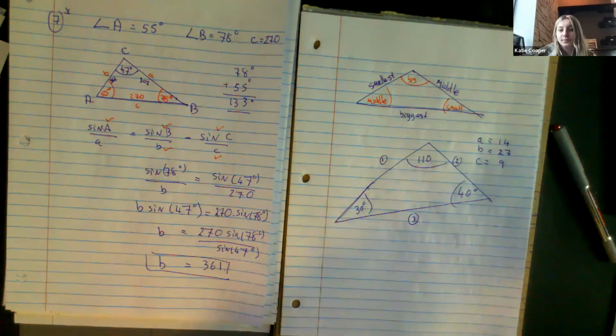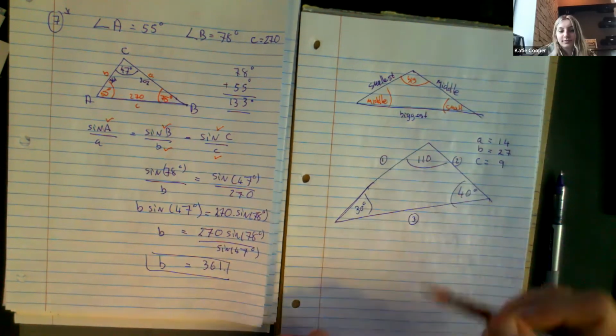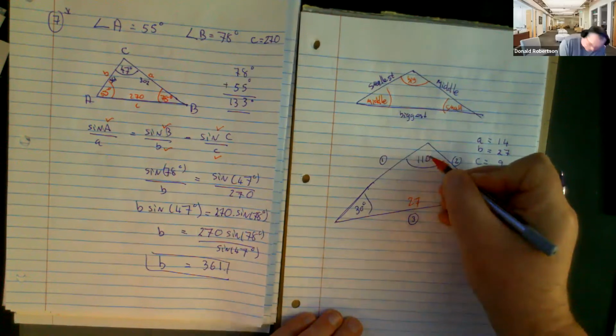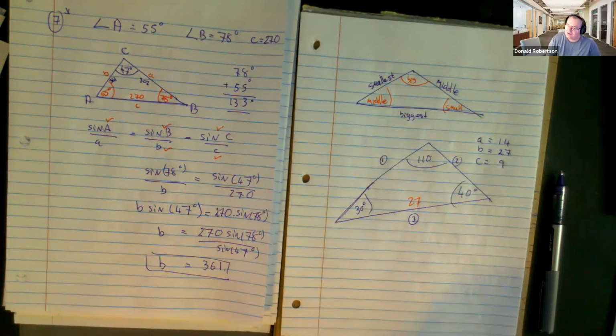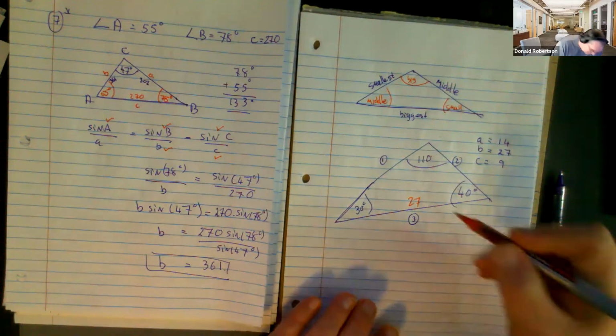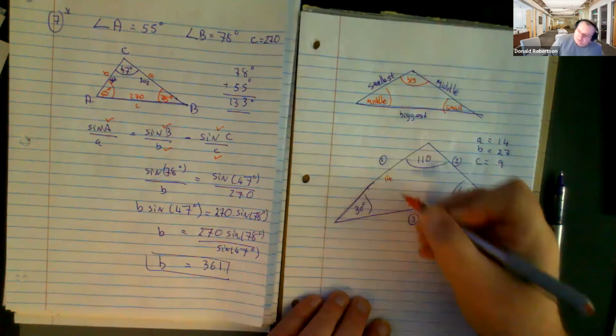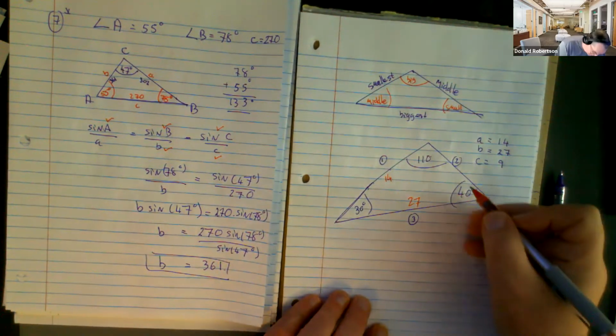3. I'm sorry, 3. Great. Isn't that the biggest angle? So that's the biggest side. Which one of these then is going to be 14? 1. Right? Isn't that the middle? And so wouldn't the other one be 9?